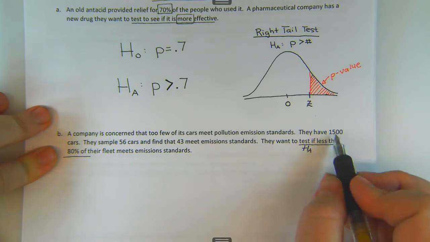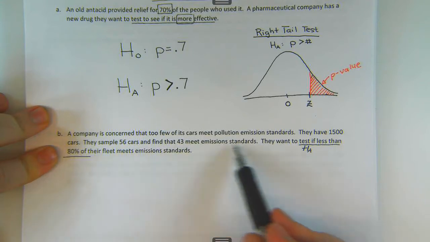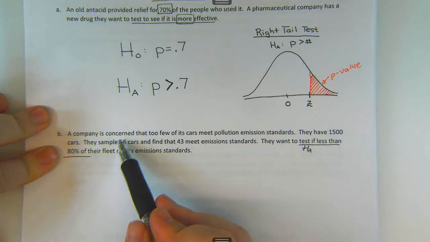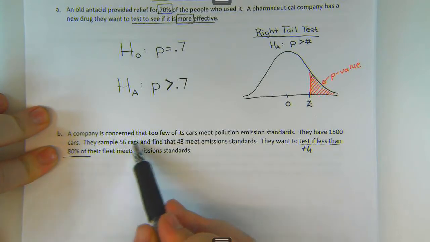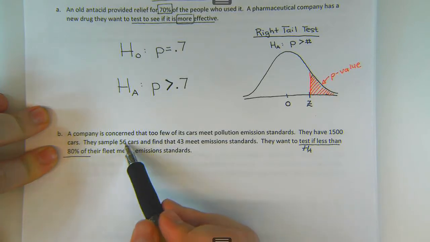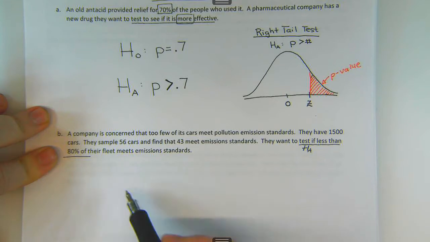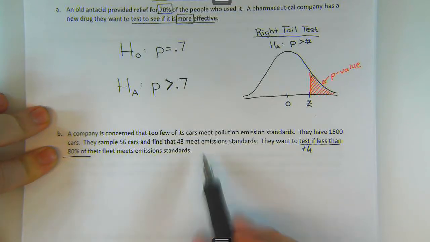Even though they gave us these other numbers, what we want to take note of is all of this is sample data here. They took the sample of 56 and found that 43 meet emission standards. With the sample data, that comes in later in the hypothesis test. Your sample data will never show up in the null and alternative. This is where we're getting our evidence from.